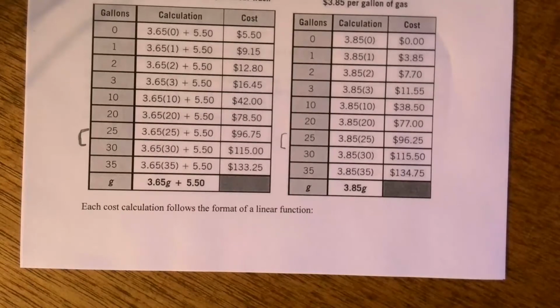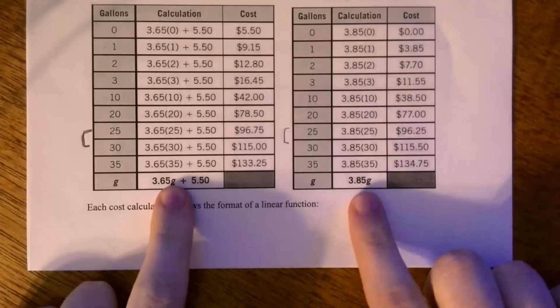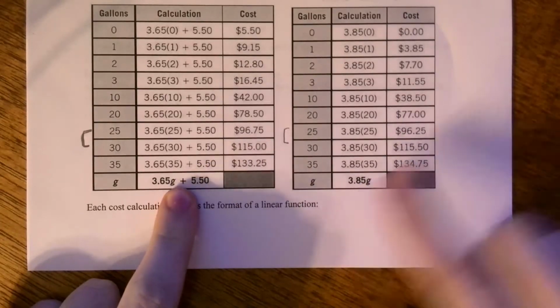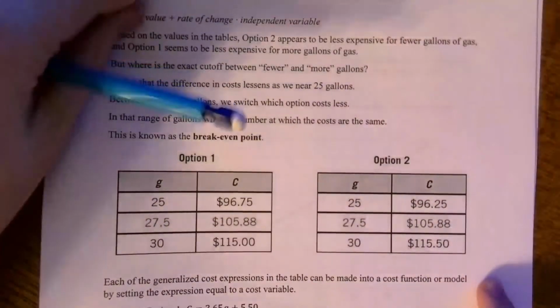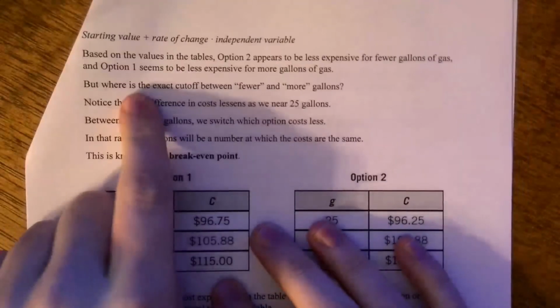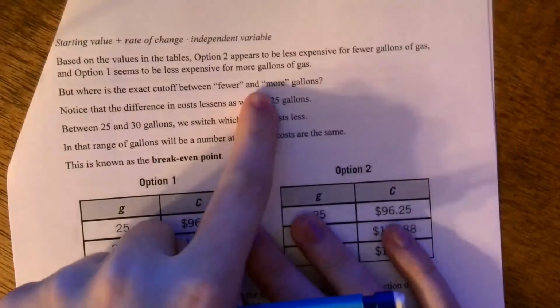And I want to know exactly where they're equal at. Well, how can I do that? Well, I'm already given these two formulas, right? So I can just set them equal to each other. So let's do that. So on the next page, it says, where's the exact cutoff between fewer and more gallons?